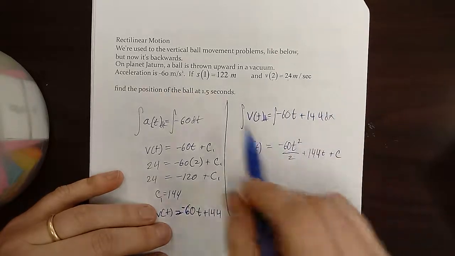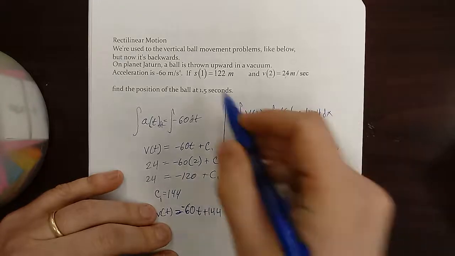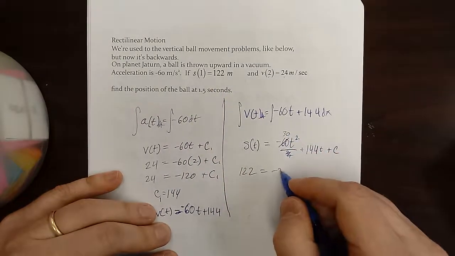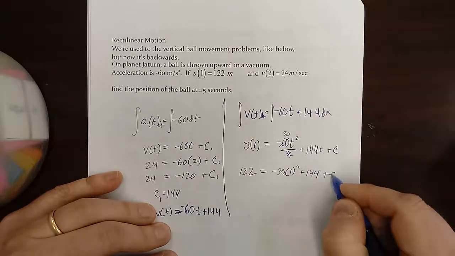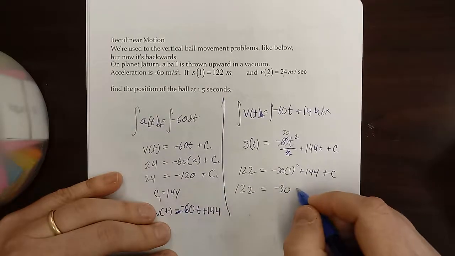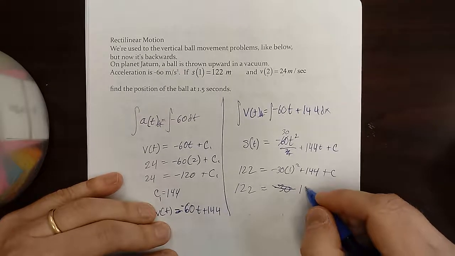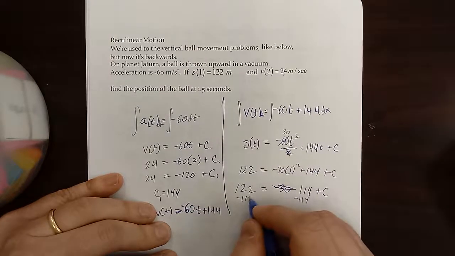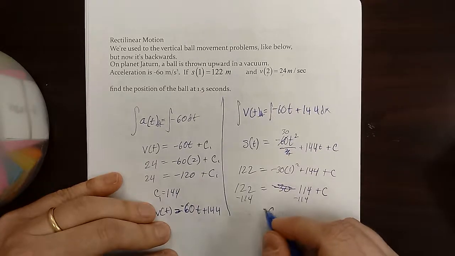I know s of 1 is 122, so when t is 1, I can cancel this and write 30 instead, can't I? So negative 30 times 1 plus 144 plus c. 122 is equal to negative 30 plus 144, what is that? 114 plus c. If I subtract the 114 from both sides, I get 8. So c is equal to 8.